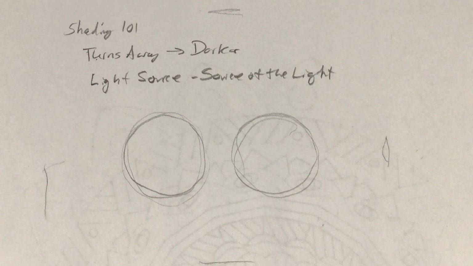We've already gone over one vocab, which is light source. You guys are going to determine 2 light sources for us. What does it say right there after light source? Source of the light. Oh, okay. Sorry for my handwriting.